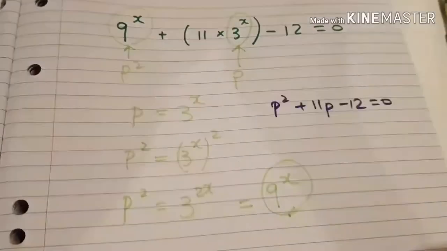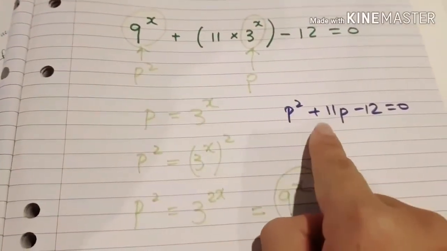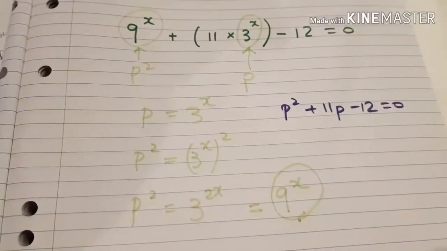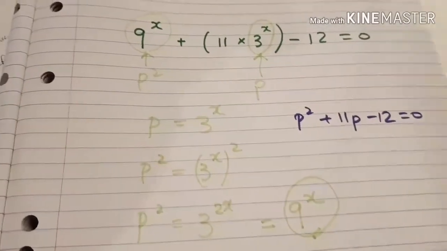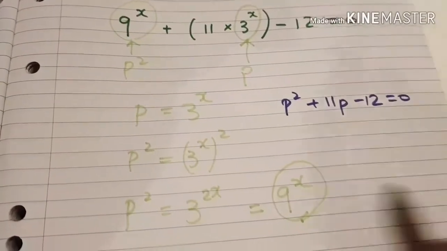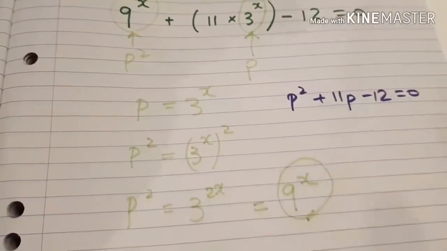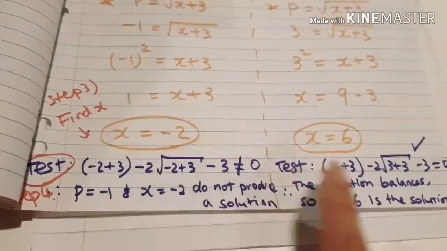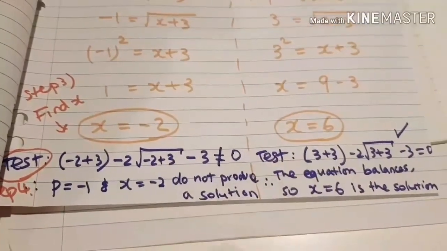So now it's very simple. I can say P squared plus 11P minus 12 is equal to 0. Now I can again use the quadratic formula to find P. Substitute back again to this one to find out the X value and so on. People, the most important thing, don't forget to test your answers at the end, because that is the very important thing.